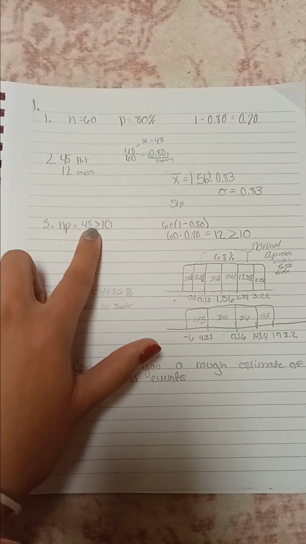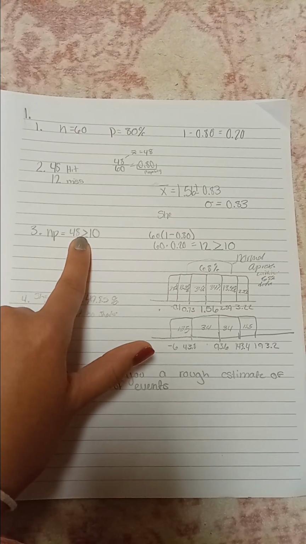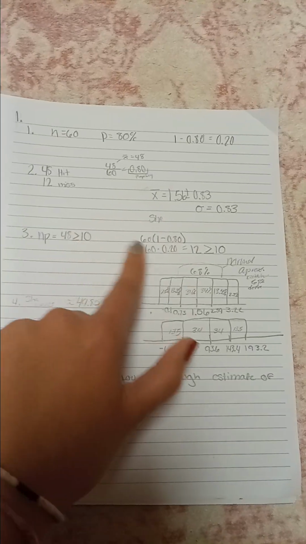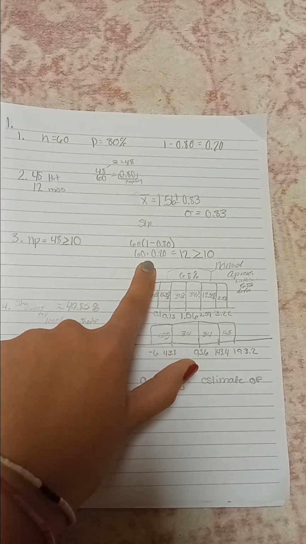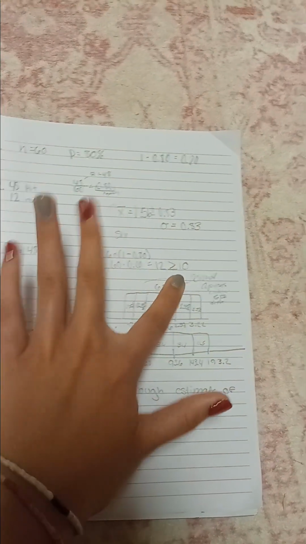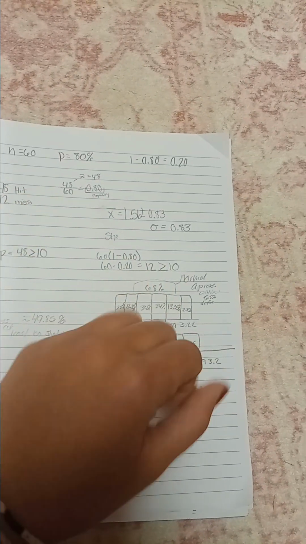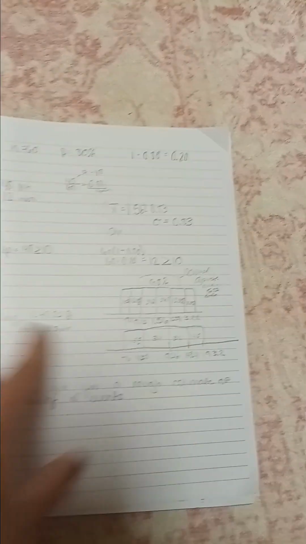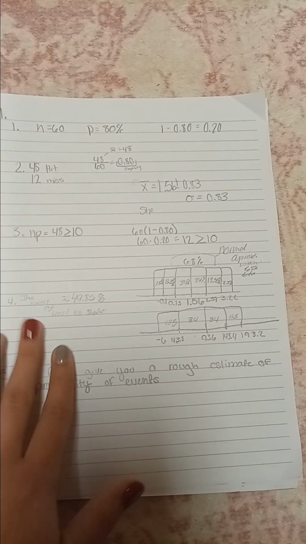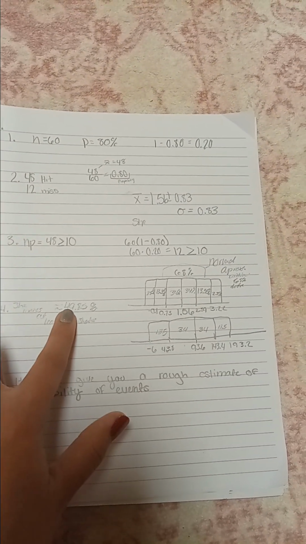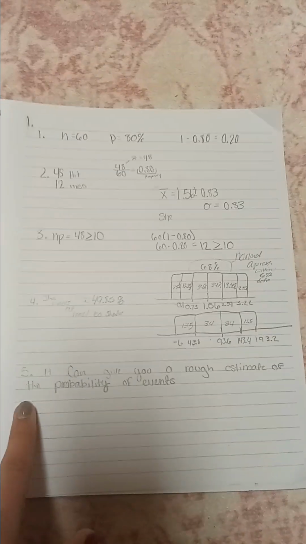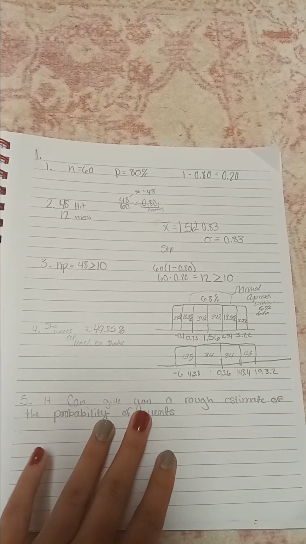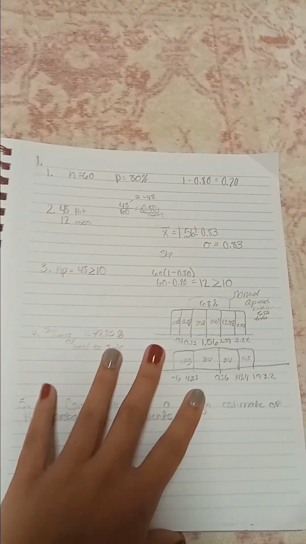We have 10 is less than or equal to 48. And then you have 10 is less than or equal to 12. These are supposed to be bell graphs. It didn't really make sense, but we have 49.85% for problem 4, and it can give you a rough estimate of the probability of events.